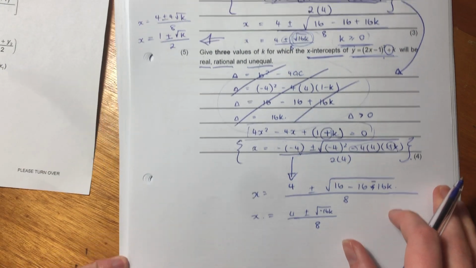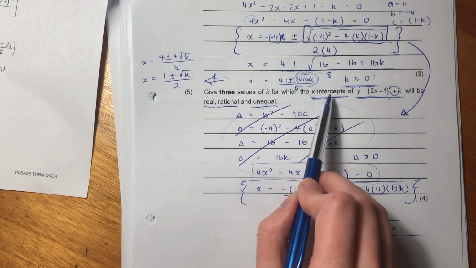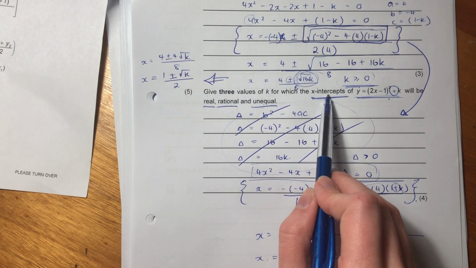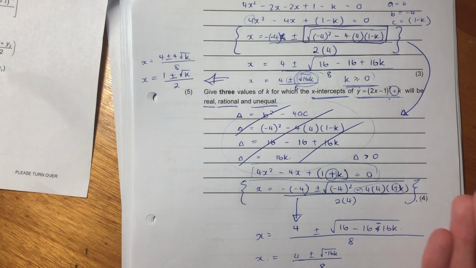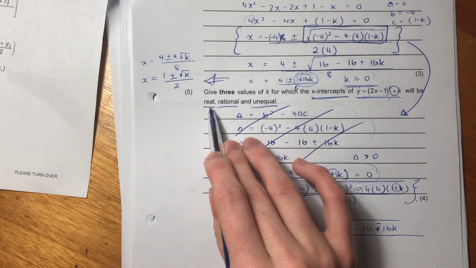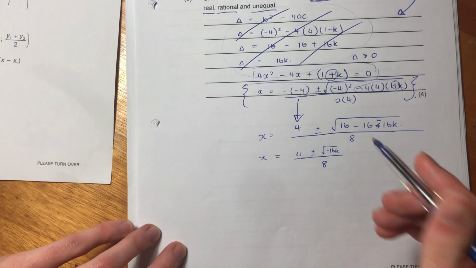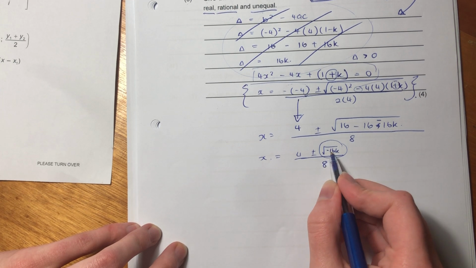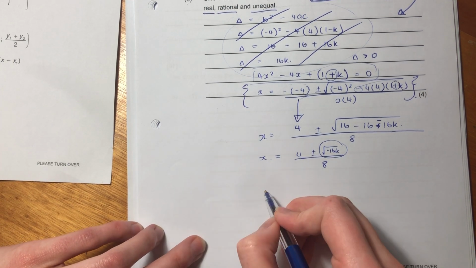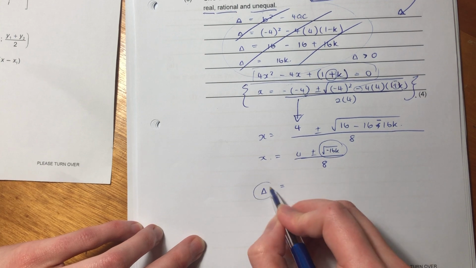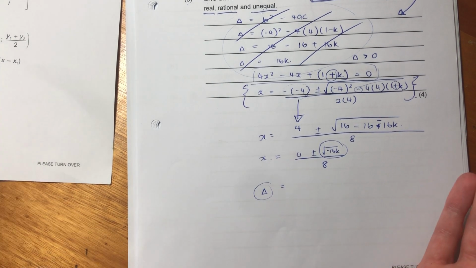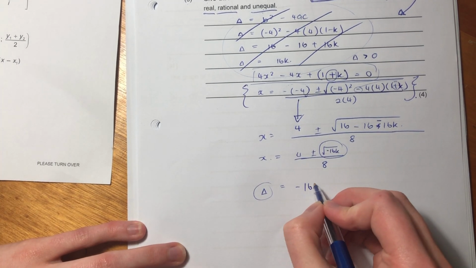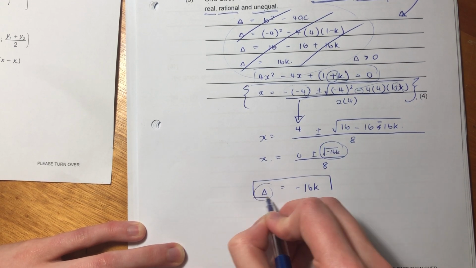So now we have to find 3 values of k for which the x-intercepts, right, so basically the solutions, the roots, the zeros, all different words for the same thing, will be real, rational, and unequal. Now, we are then actually only interested in this negative 16k. Because we call that the change. There's actually a specific word for it, but I can't remember it offhand. So this negative 16k, that is all we're actually interested in.